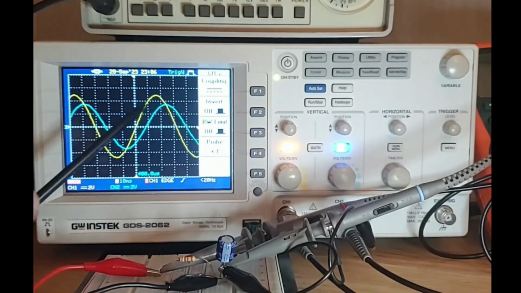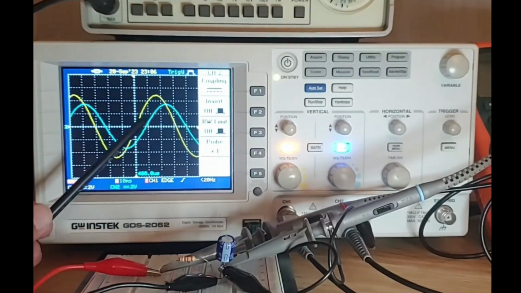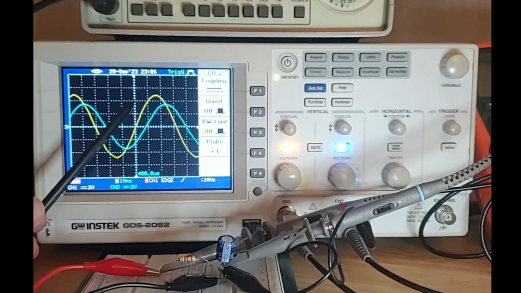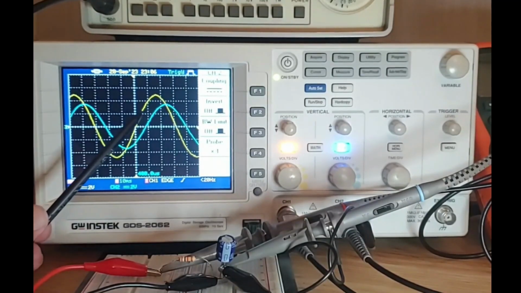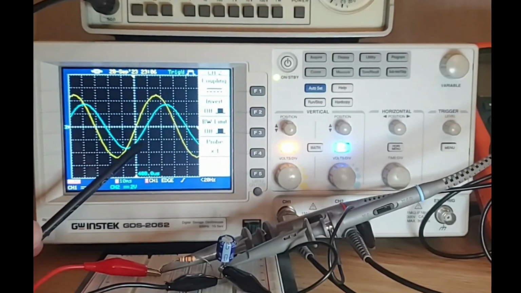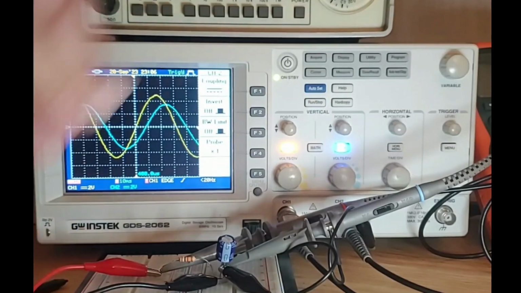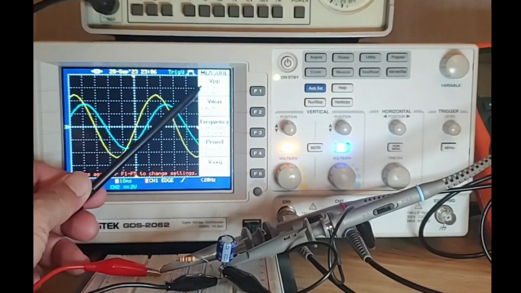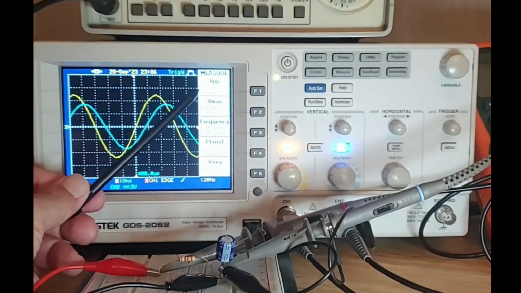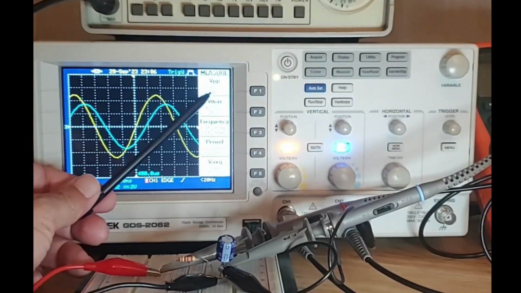The other thing that we can see is that the voltage across the capacitor is slightly less than the voltage of the source. So you see the voltage of the capacitor currently is less than 4 volts peak to peak. So let's measure it. If I click measure, I will see that the source is about 10 volts peak to peak, 9.7, and the capacitor is 6.9.